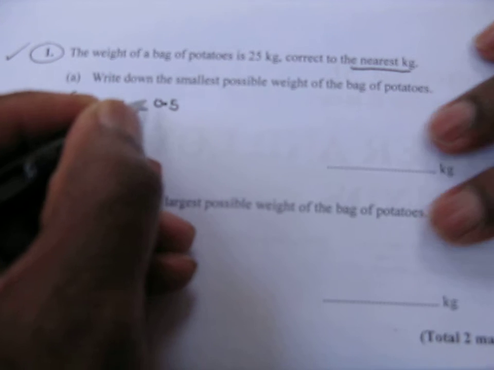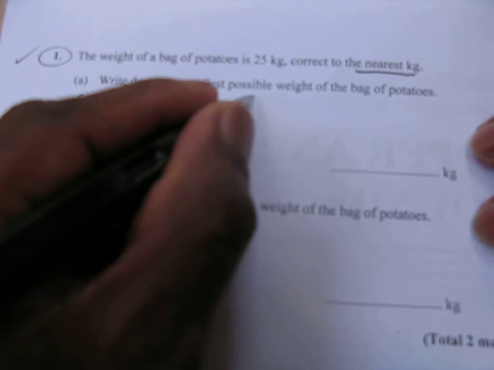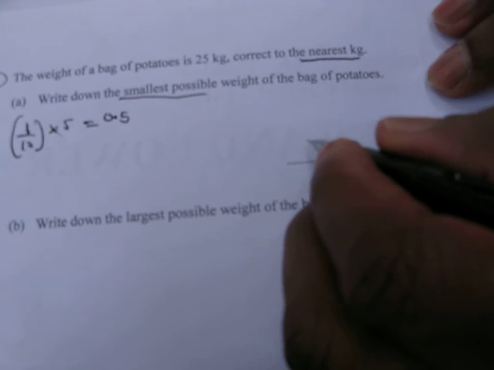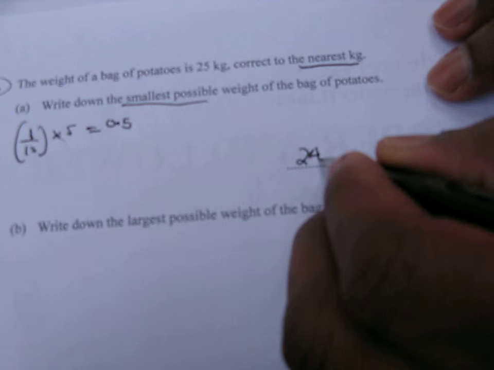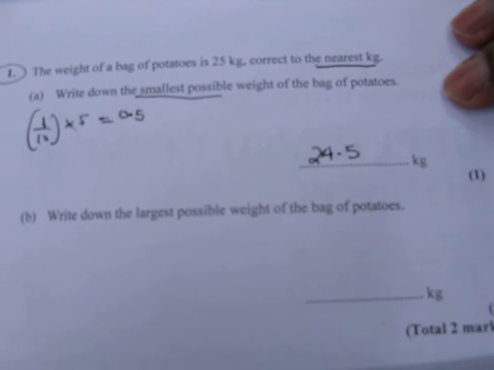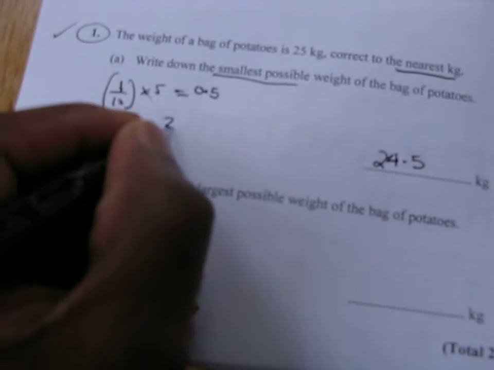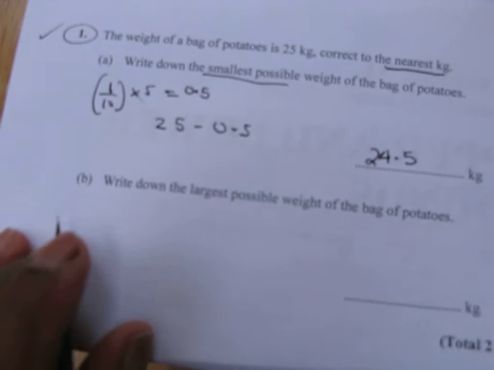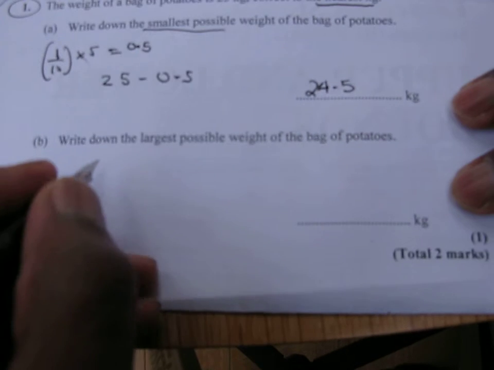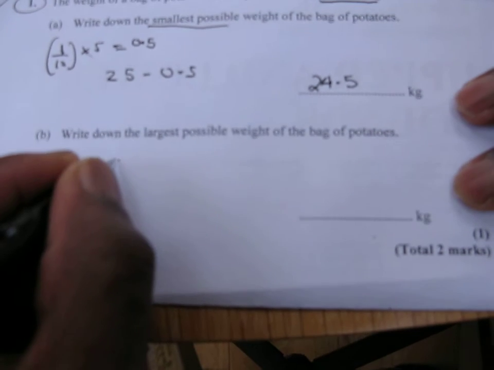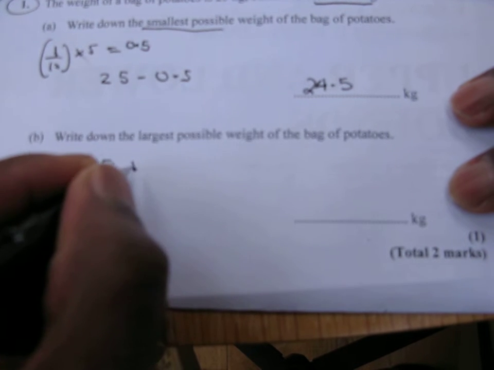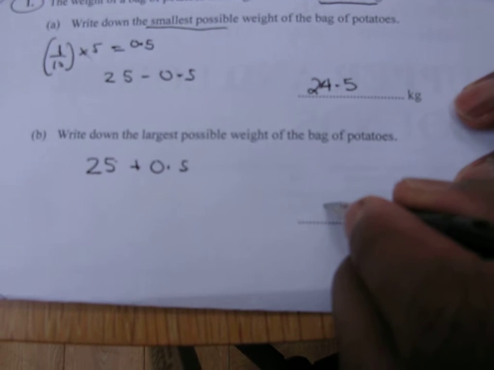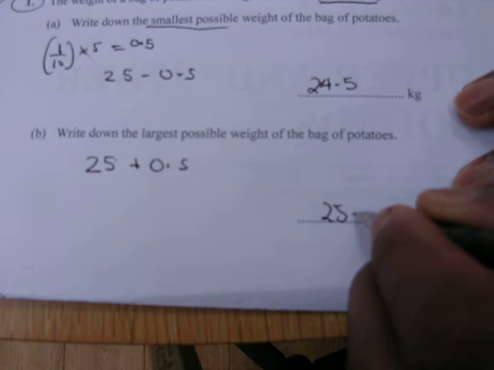Okay, 0.5. So write down the smallest possible value, and that will be 24.5, and we get that from saying 25 minus 0.5. The largest value will be 25 plus 0.5, and that will give us 25.5.